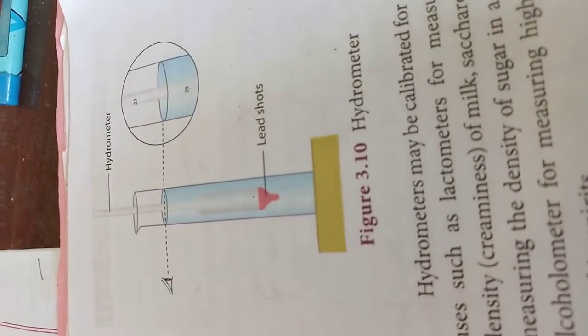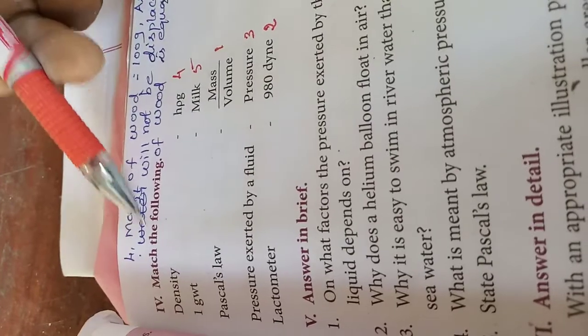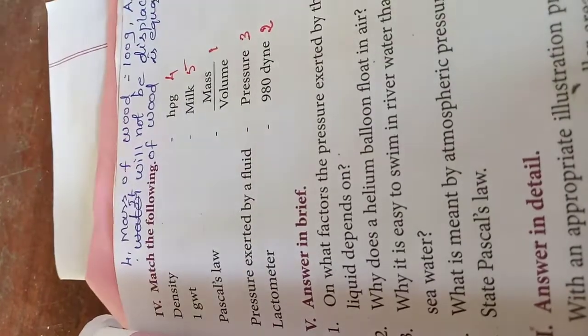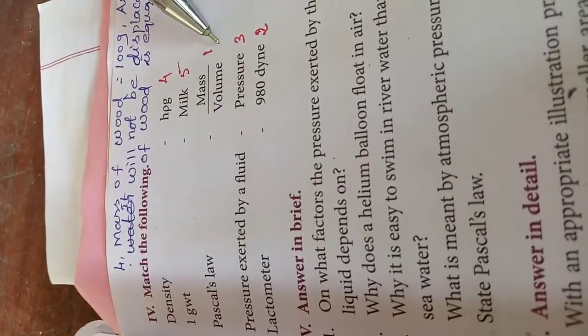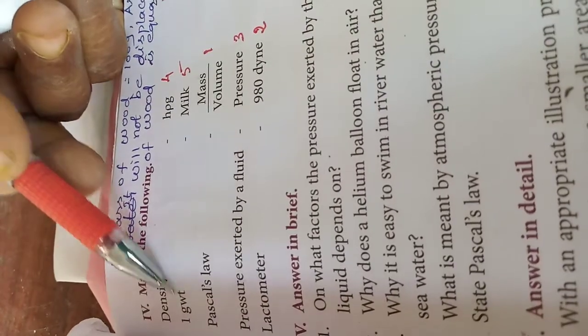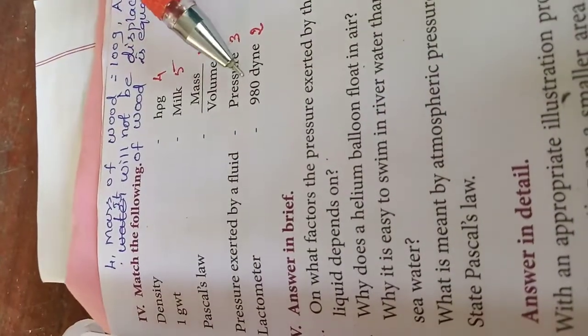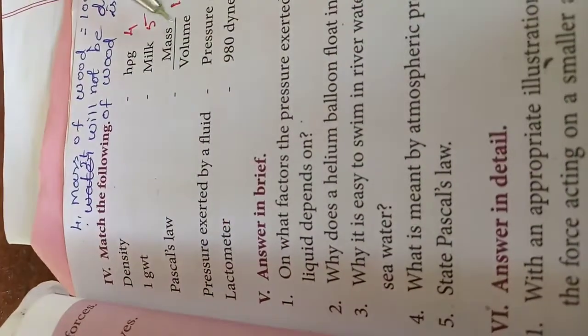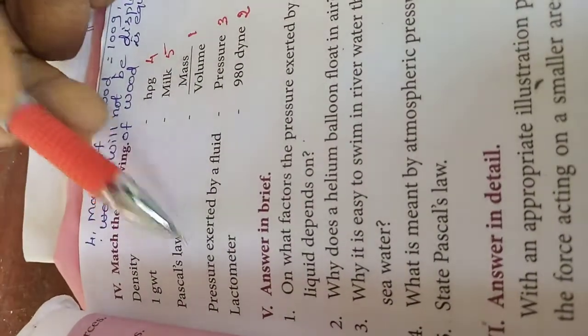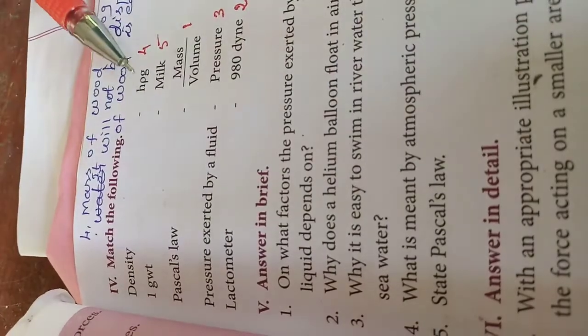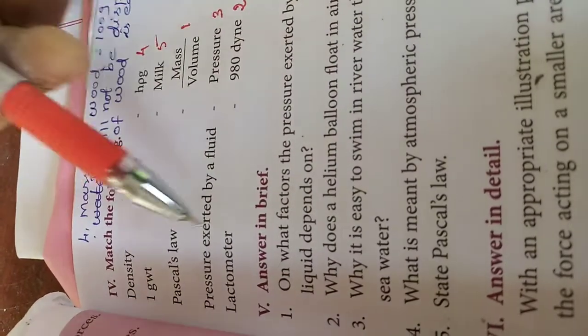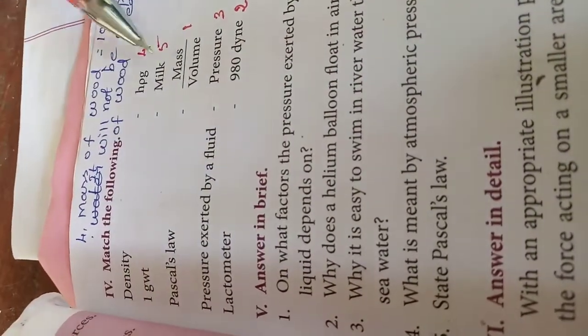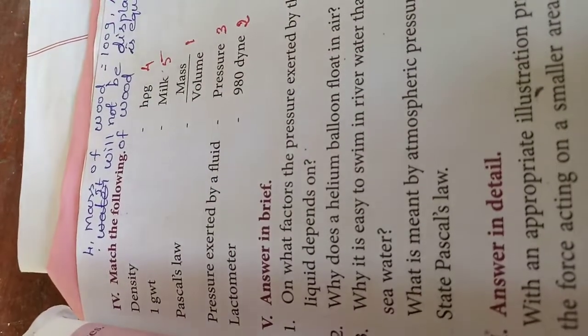Just mark it. Next, Roman numeral 4, match the following. Density: first one, mass divided by volume. 1 gram weight: the answer is 980 dyne. Pascal's law: the answer is pressure. Pressure exerted by a liquid: h rho g. Lactometer: milk. So, match the following.